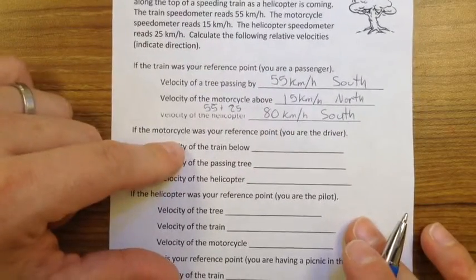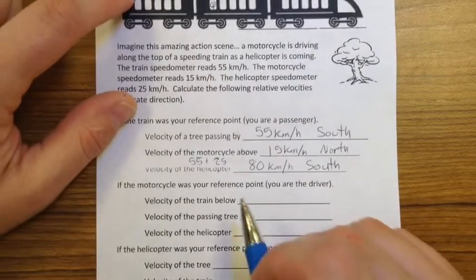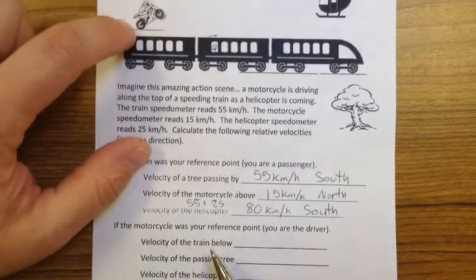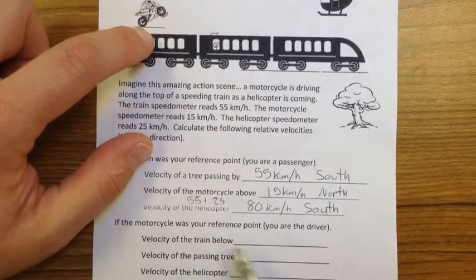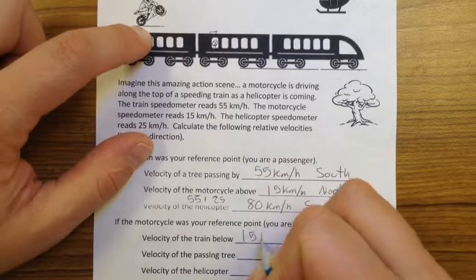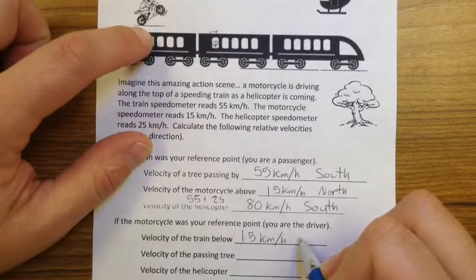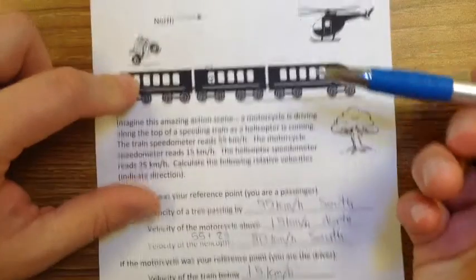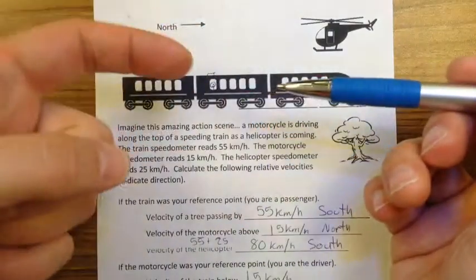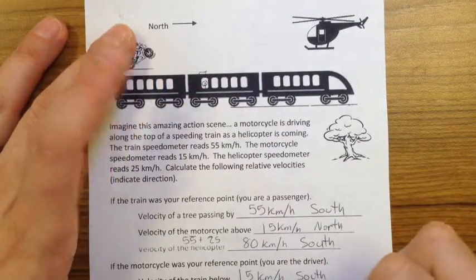Okay? Next, the motorcycle. If the motorcycle is your frame of reference, how fast is the train moving below you? Well, the train, because that's what the wheels are actually on, that's where you get the 15 kilometers per hour of the train below it. So the train appears to be moving the opposite direction because you're going forward. The train appears to be moving underneath you. So the train is moving south relative to the motorcycle.